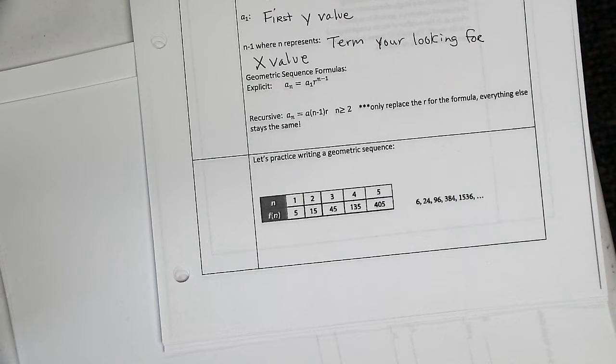Now if you don't understand what I just said right there, just let it go. What are you going to do every time you're writing the recursive rule? You're going to write down n is greater than or equal to 2. Does that make sense? Just write it down.